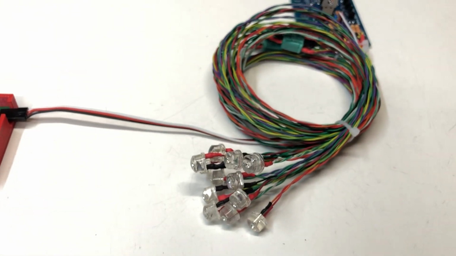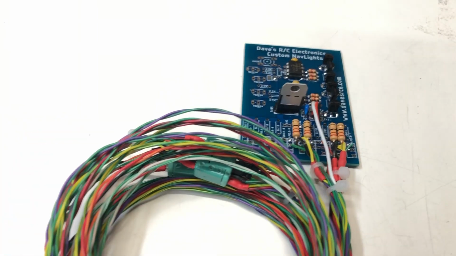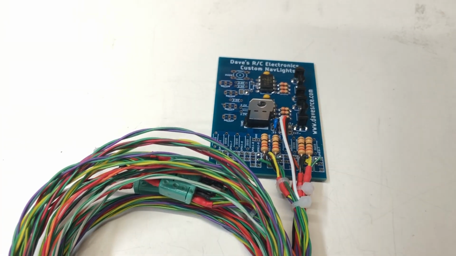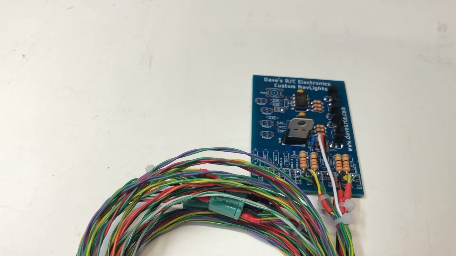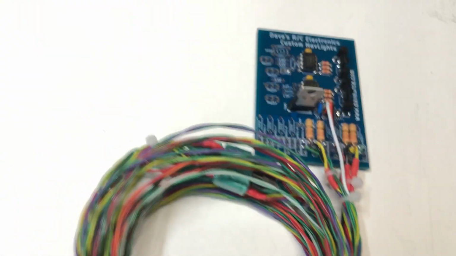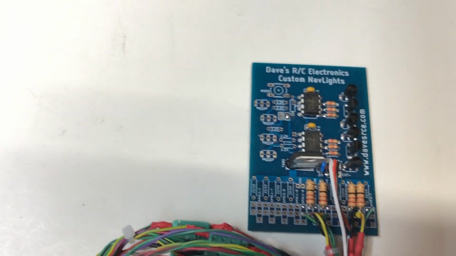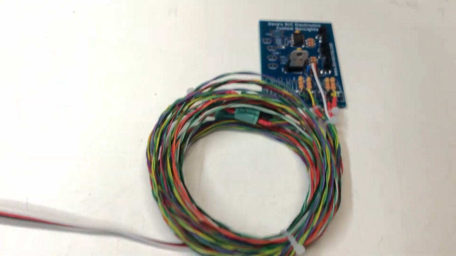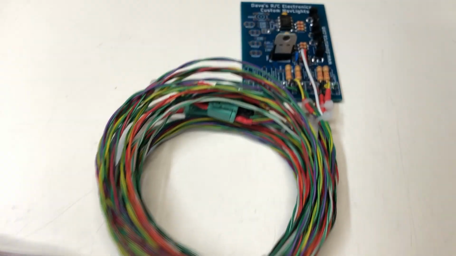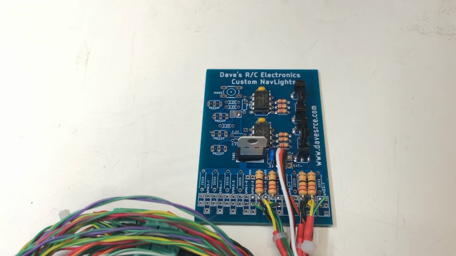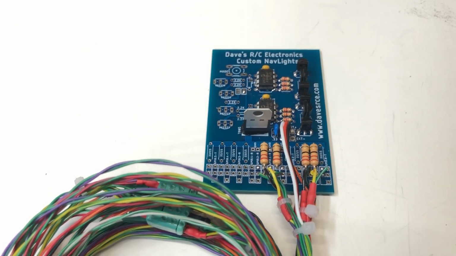And for that reason, we have to buffer the output using these transistors. We can't drive the LEDs directly from that chip or those chips. There's actually two chips there, you'll see. We can't drive them straight through from the chips because the chips just can't handle that kind of current. So it was necessary then for me to use buffering transistors.